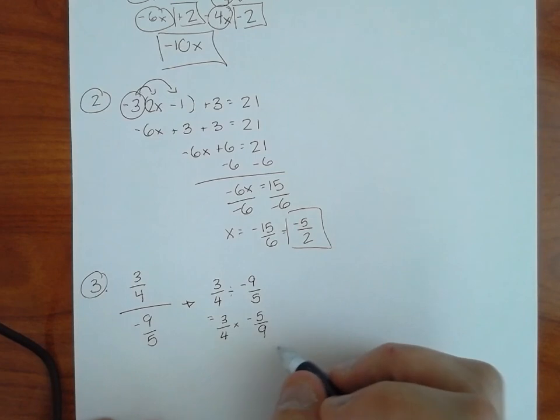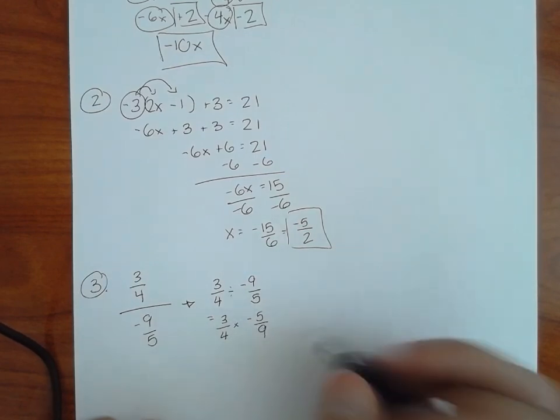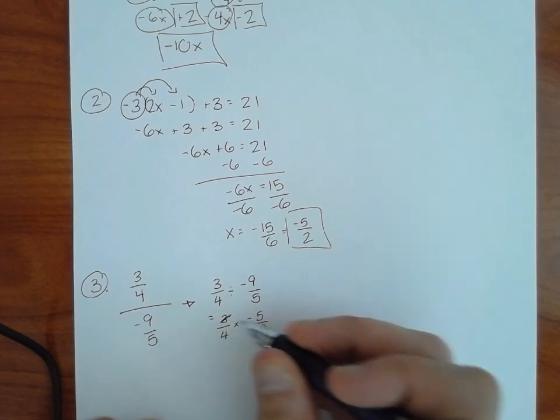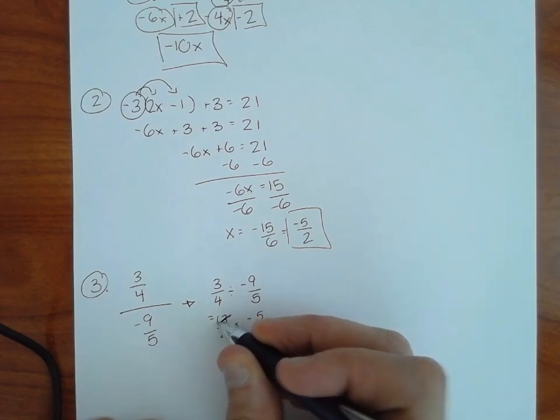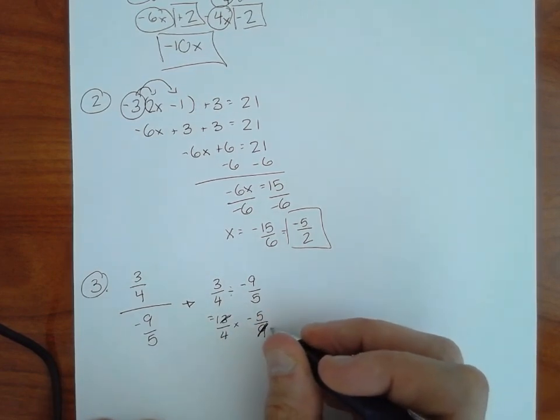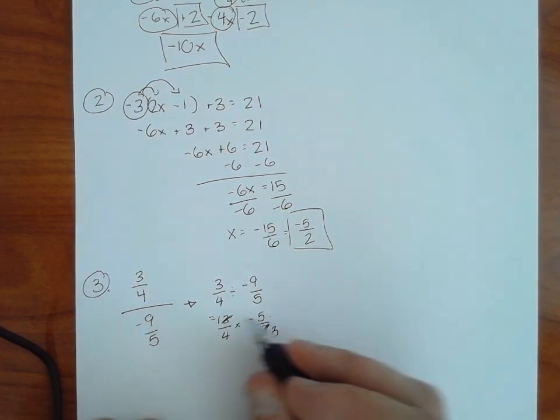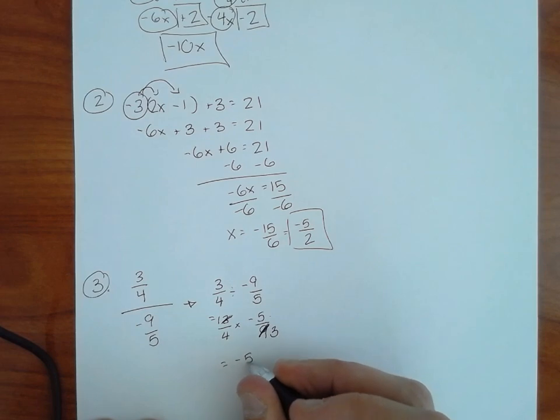Now again, I can cross reduce here if I want, so I will. So 3 and 9 can be reduced by 3. 3 goes into 3 one time. 3 goes into 9 3 times. So finally, multiply across. That's -5/12.